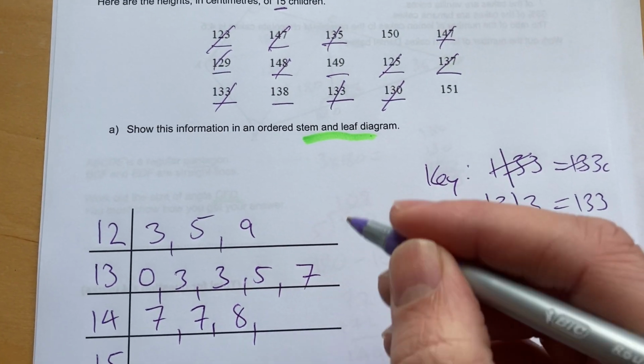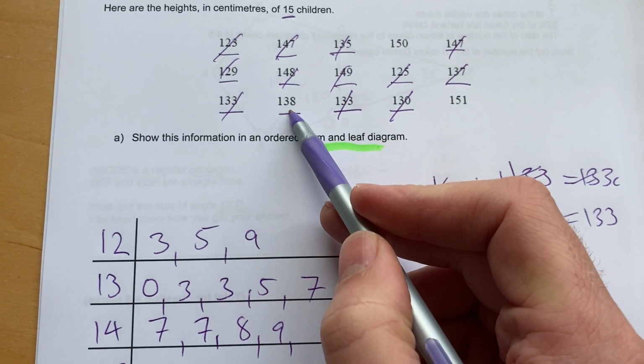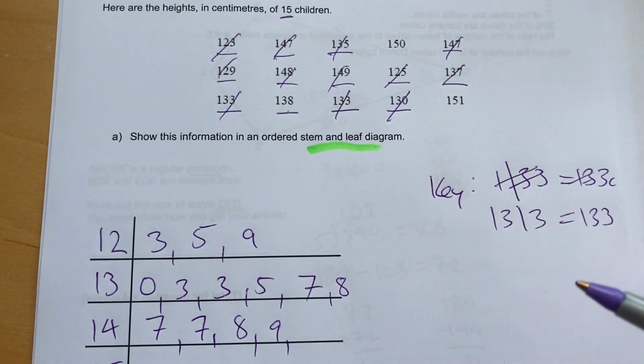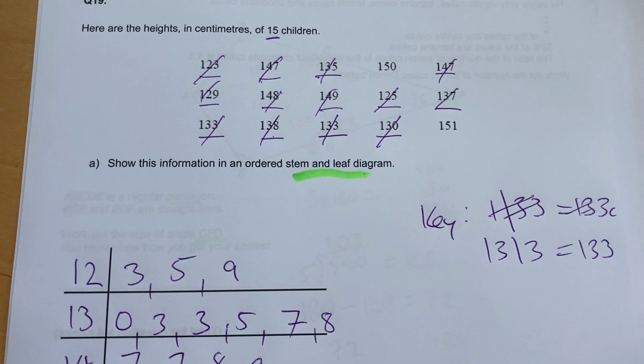148 and 149. I've missed one. That 138 there. Now I can cross that off. That's why I cross them off. Helps me see that I'm writing all the right ones down.